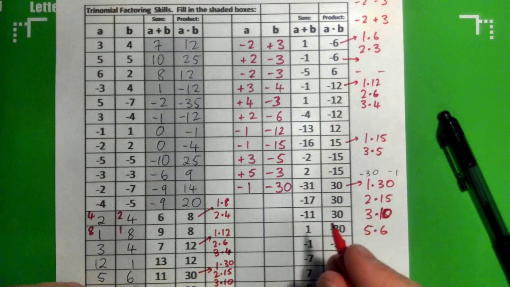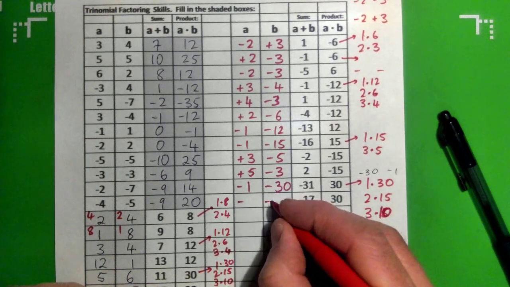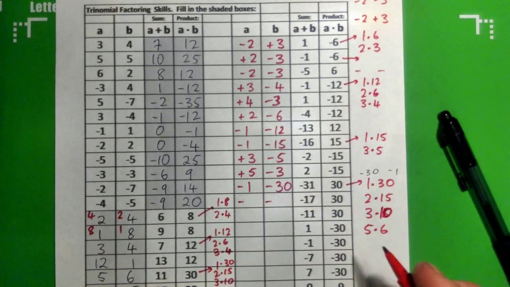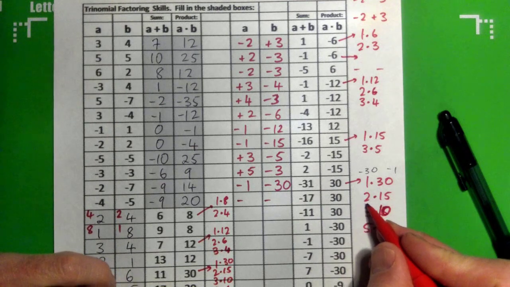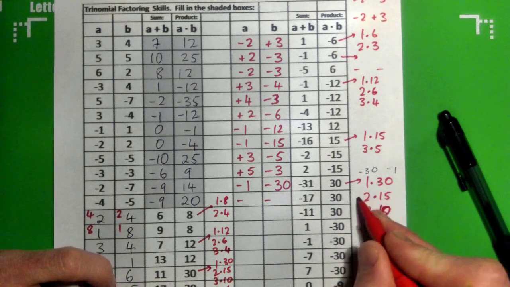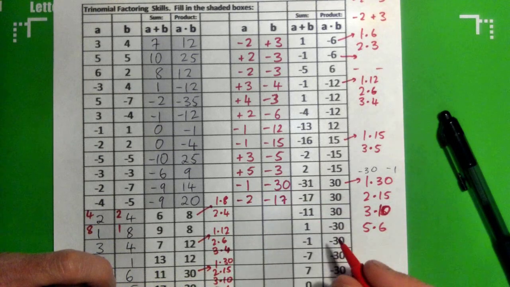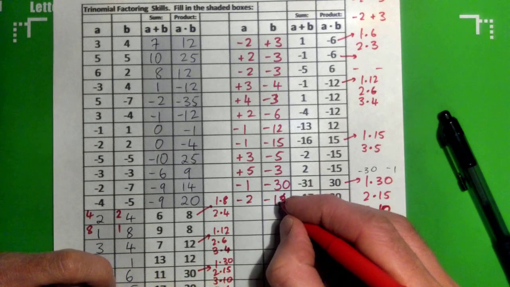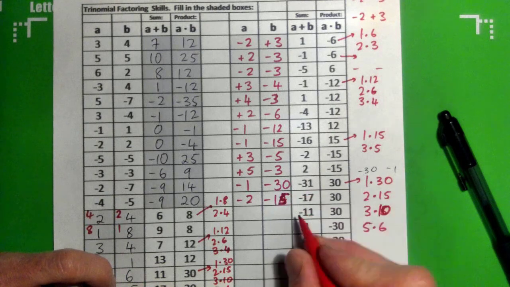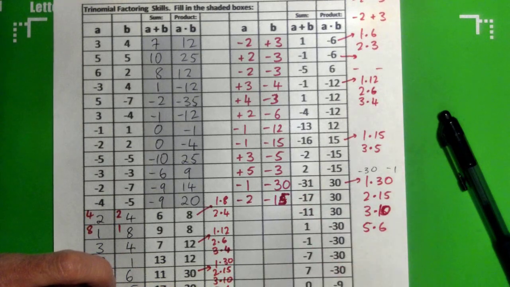Multiplying to a positive and adding to a negative means they're both negative. And they add to negative 17. So look at the 2 and 15. What's 2 plus 15? That's 17. So how about negative 2 and negative 15? They add to negative 17. They multiply to positive 30, right?